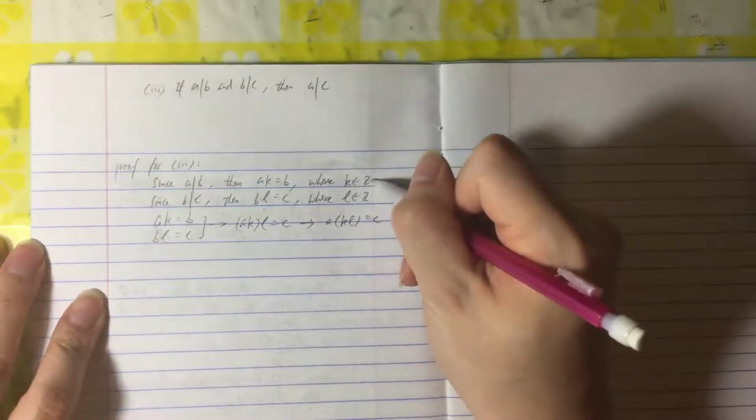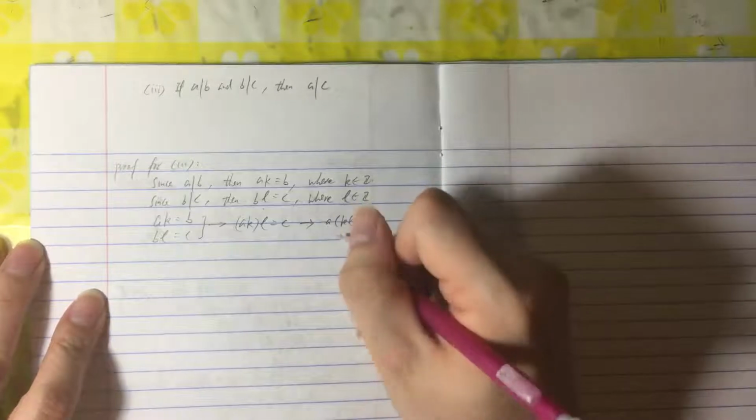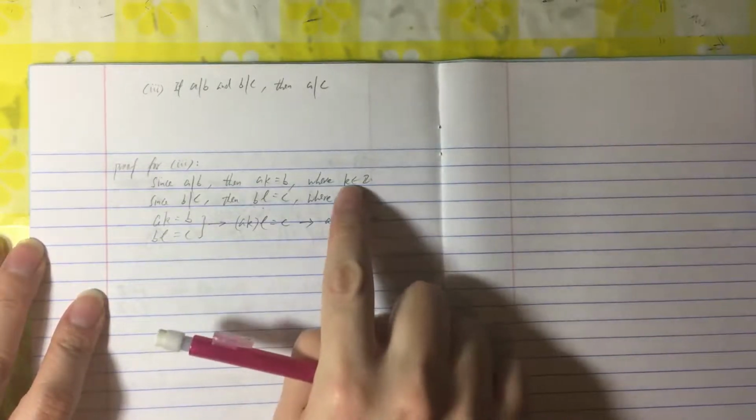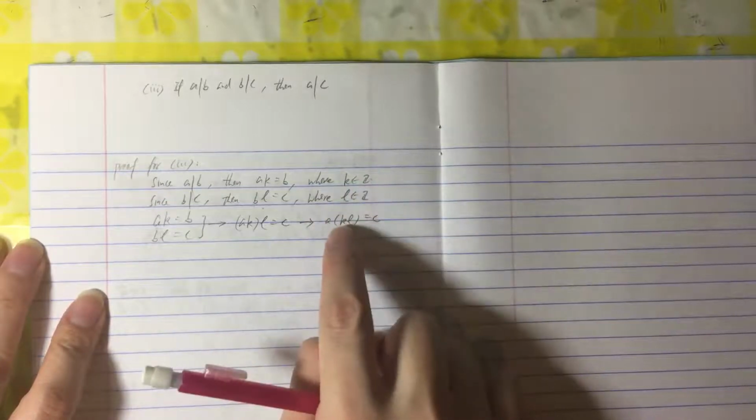Since K is an integer and L is an integer, K times L is an integer.